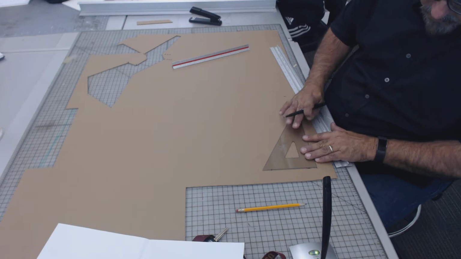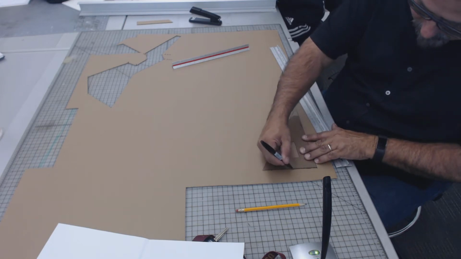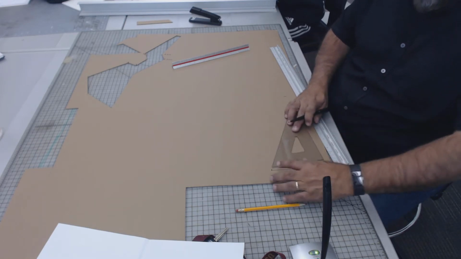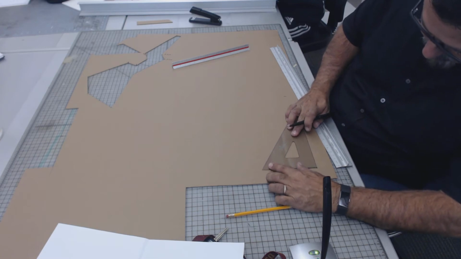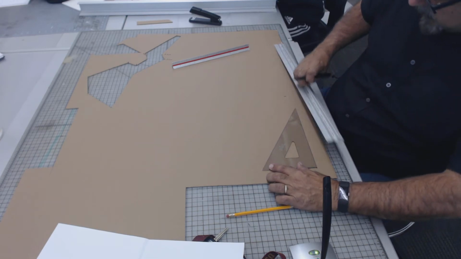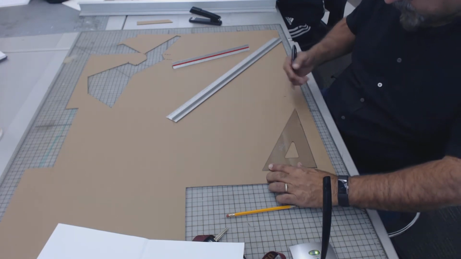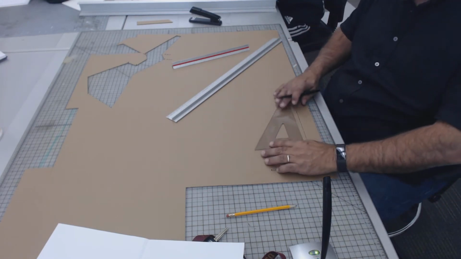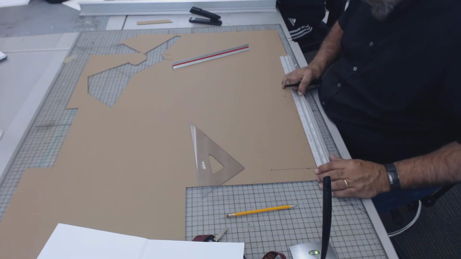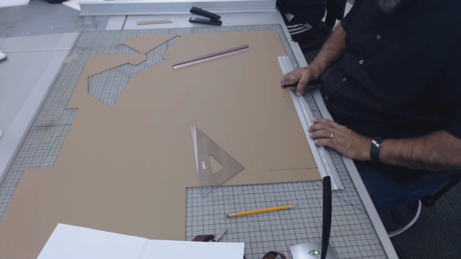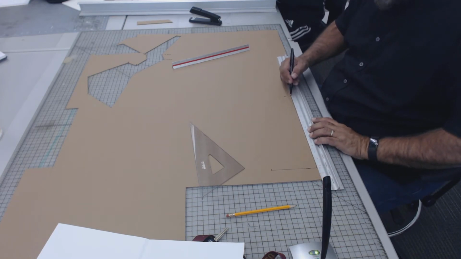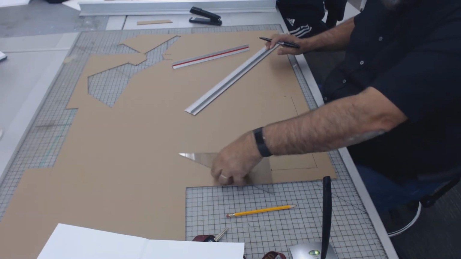So I'm drawing that, and I'm assuming that the camera is picking this up. Yes? All right. I want you to notice that I'm drawing it out in the middle of space here, leaving room around it for myself.